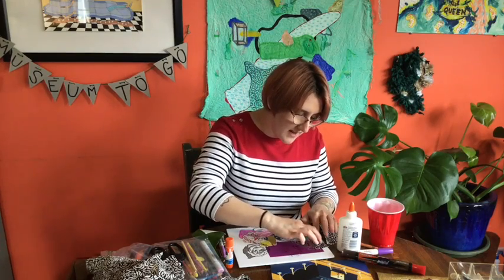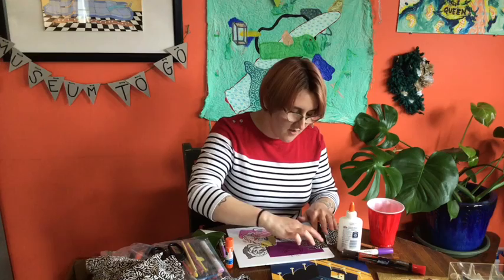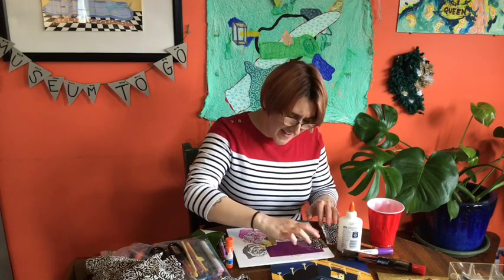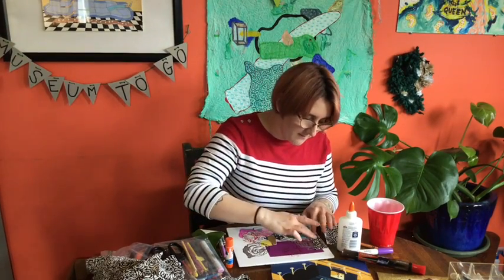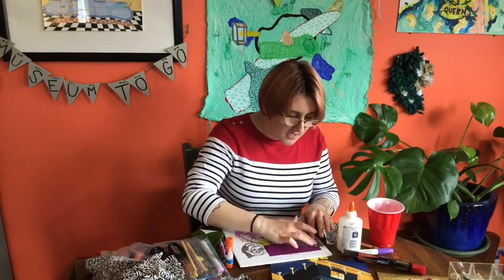I know, because I've worked with fabric before, that Elmer's glue tends to hold fabric on things pretty well when I'm working on a collage. But that being said, it gets really messy. It's all over my hands right now. So if you wanted to experiment with maybe using a glue stick or something, you could.